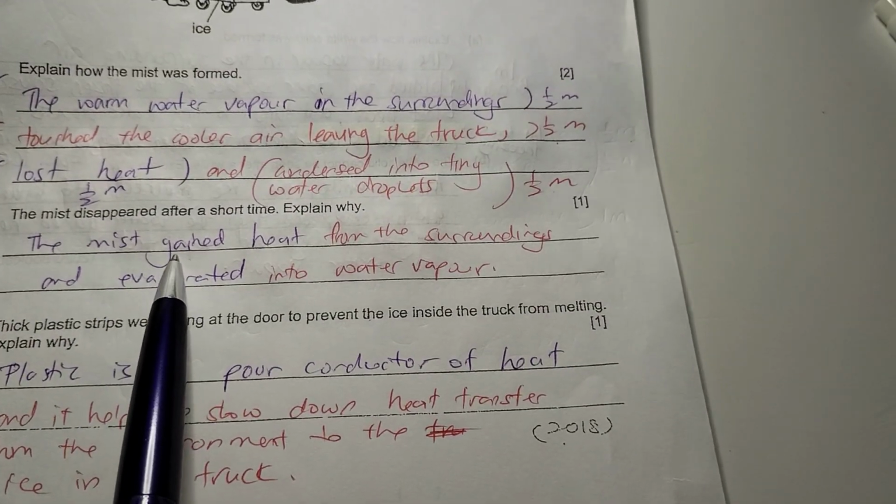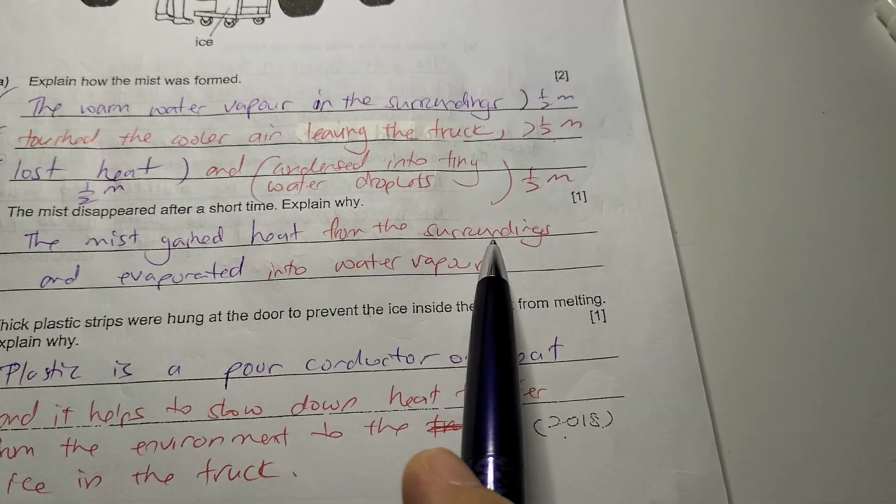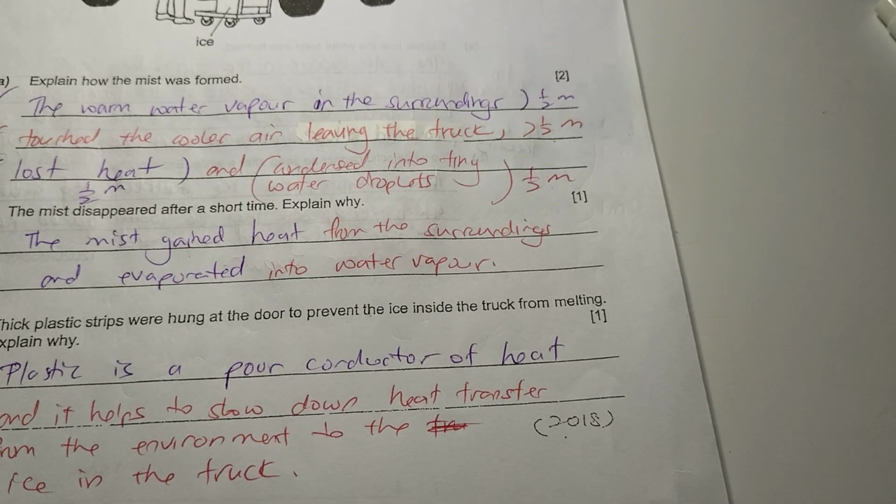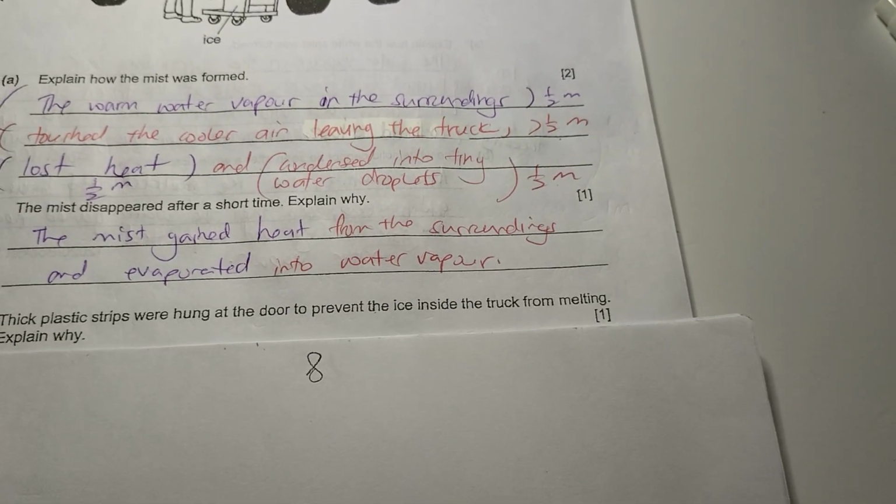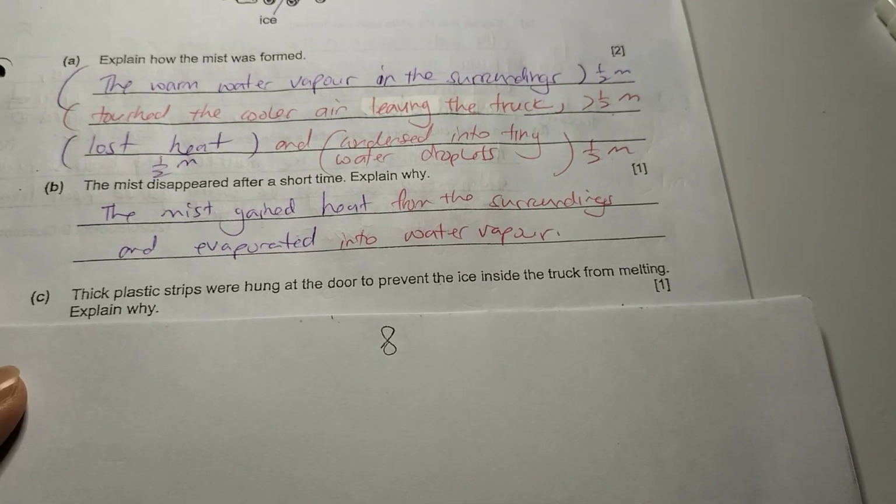The mist, which is the tiny water droplets, will gain heat from the surroundings and evaporate into water vapor. Next, thick plastic strips were hung at the door to prevent the ice inside from melting. Explain why. Now here it's about the topic of heat gain, heat loss, and talk about plastic.